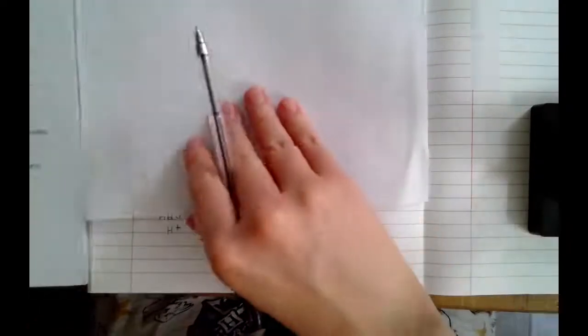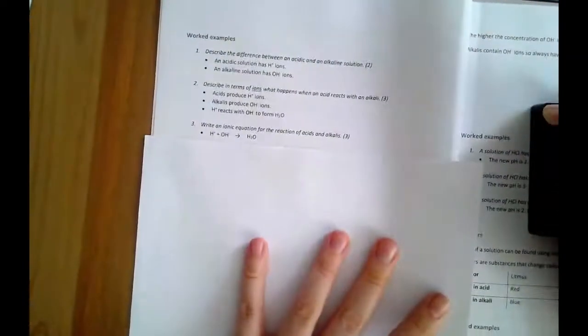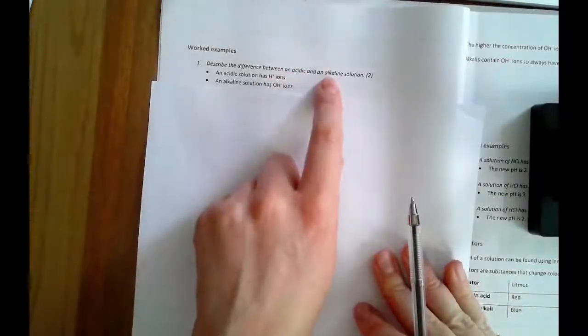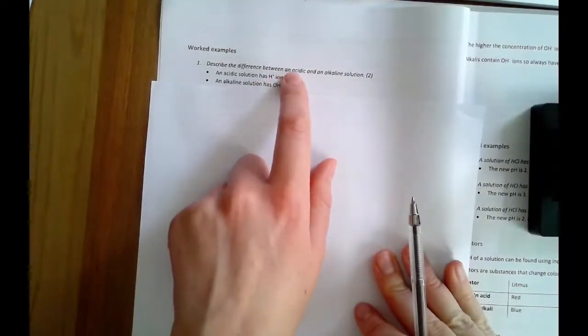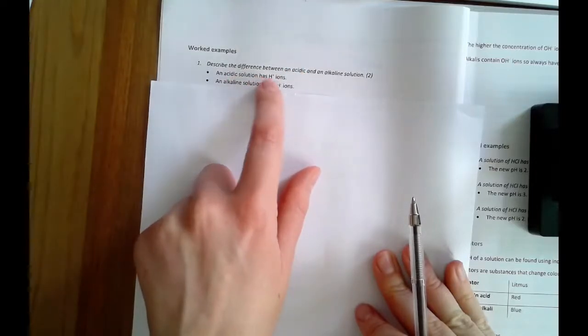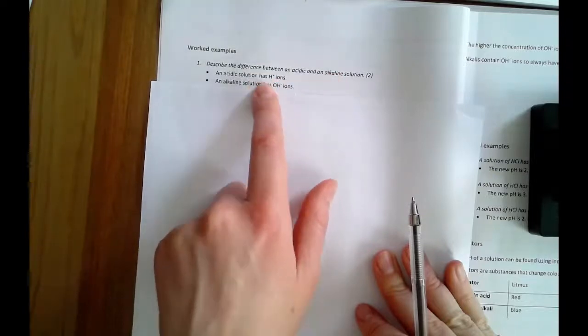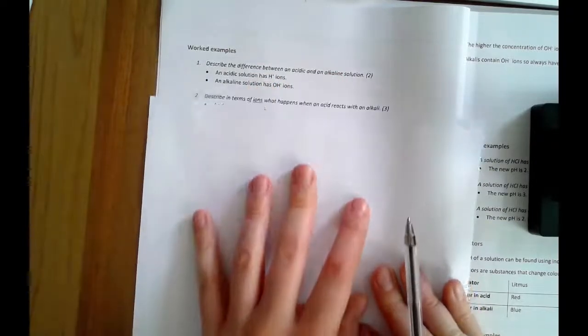We'll just have a look at some typical examples of questions. Describe the difference between an acidic and an alkaline solution. Don't overthink this, just keep it really simple. If they're talking about acids, they want to know H+ ions, and alkalis, OH- ions. So that's all you would need to say to describe the difference.